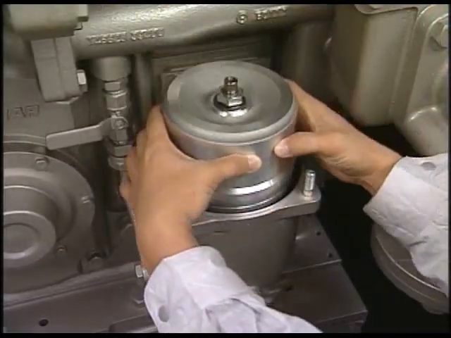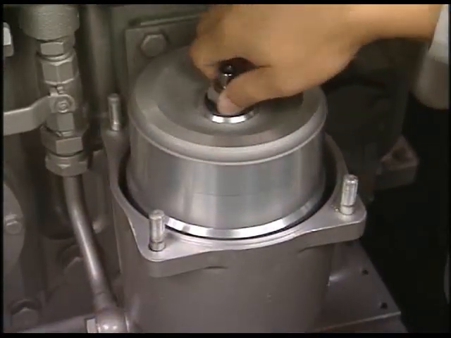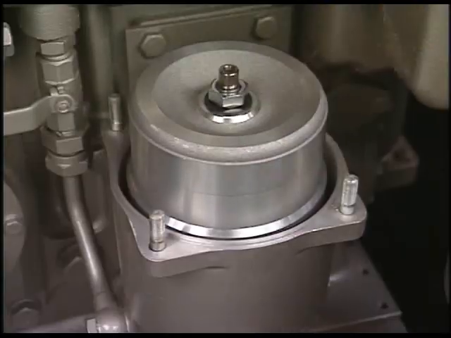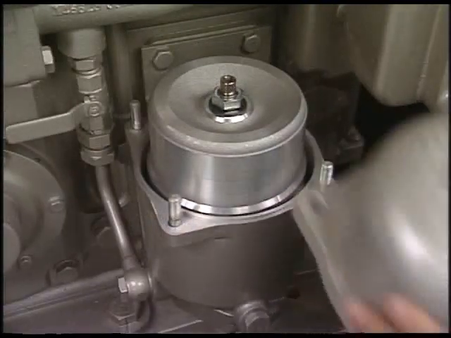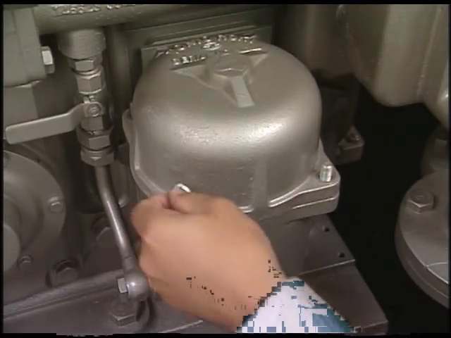Fix the reassembled rotor assembly on the main body and check that it smoothly rotates. Fix the main body cover, tighten the nut, and the work will be completed.